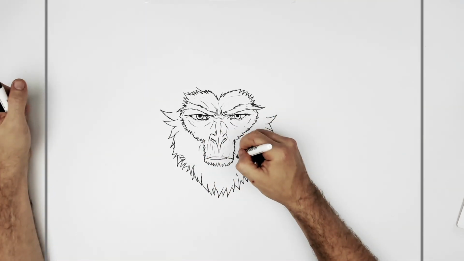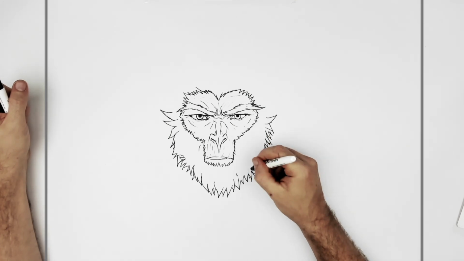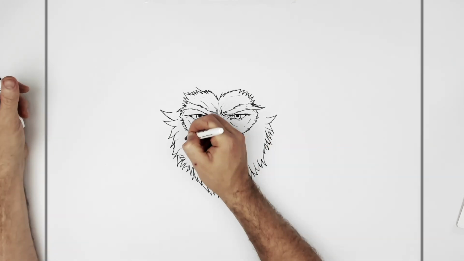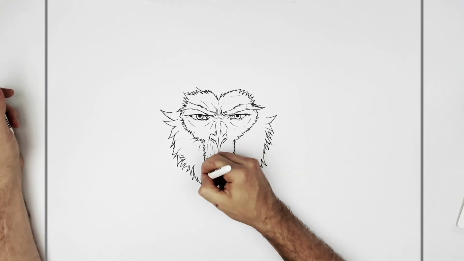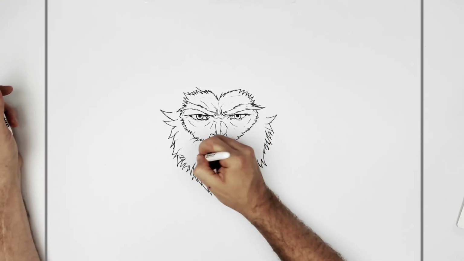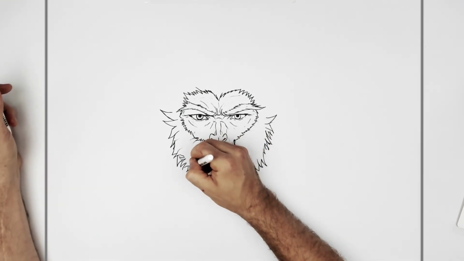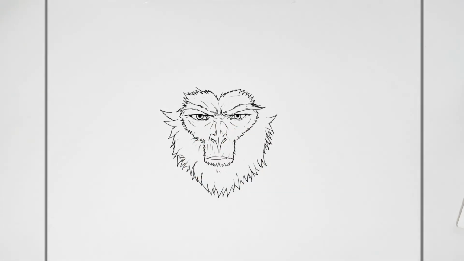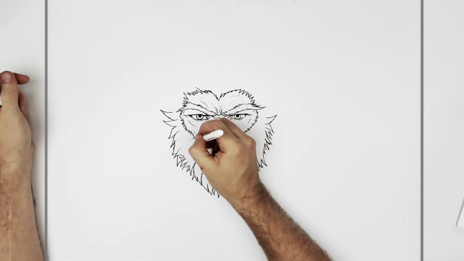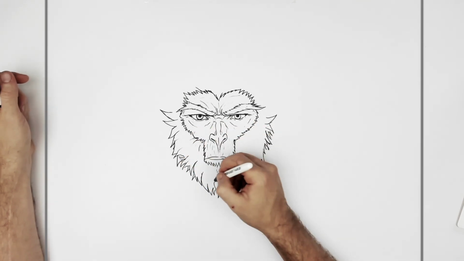And, you know, make some textures on it. So I'll just keep adding these little textures coming in onto the beard, making it look a bit more hair-like.